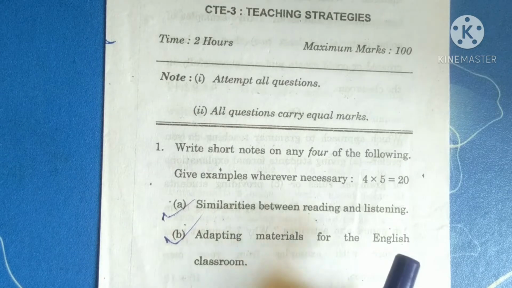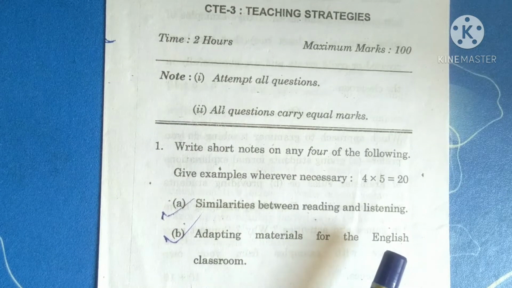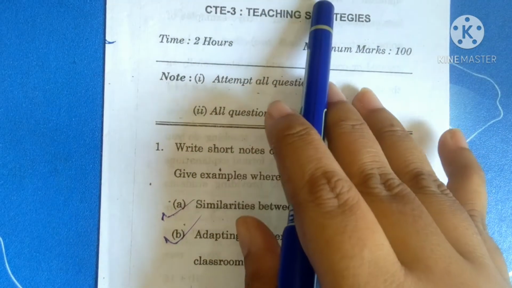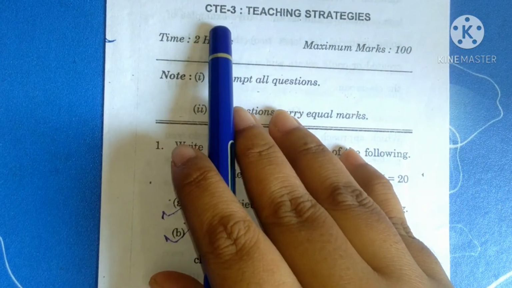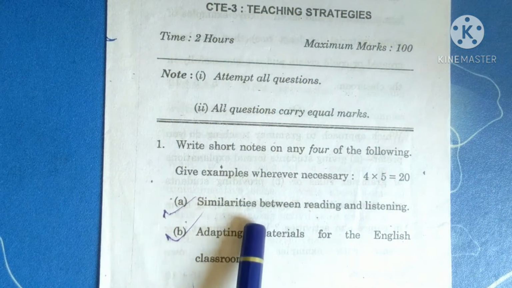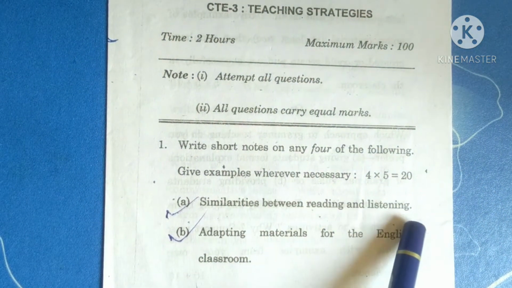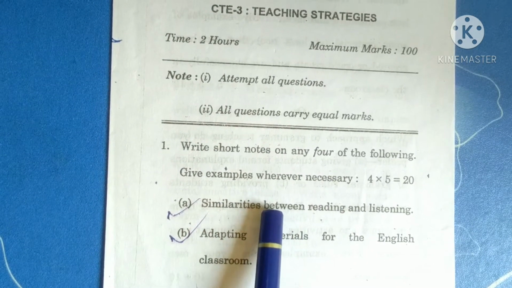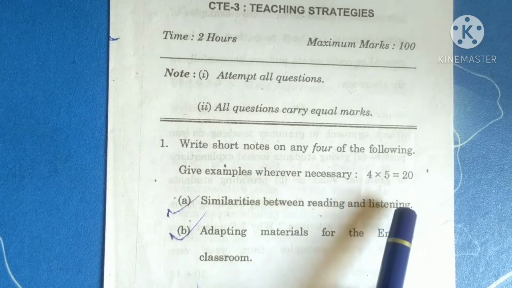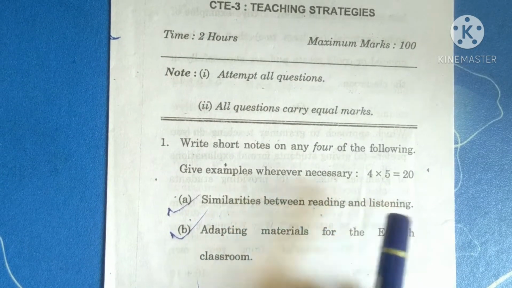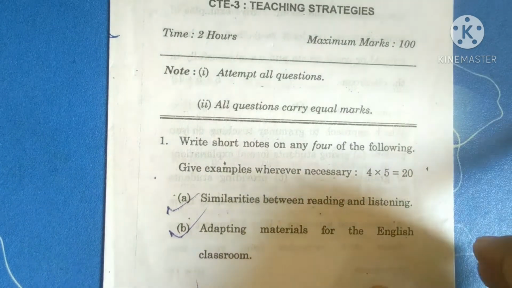Today I will discuss the first question of the Certificate in Teaching of English Term End Examination, June 2020, CT3 Teaching Strategies. The first question is part A: similarities between reading and listening. I will describe this question on handwritten notes so that you can make notes to get better results. So let's start.